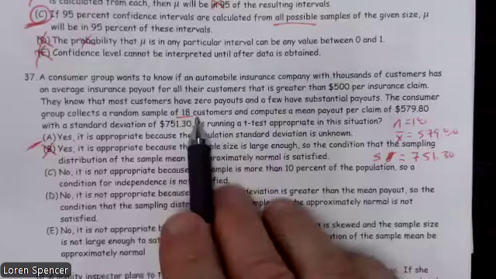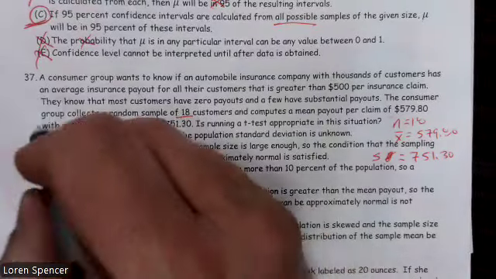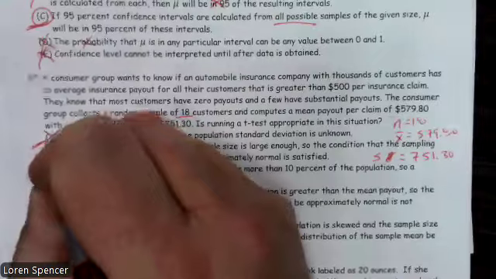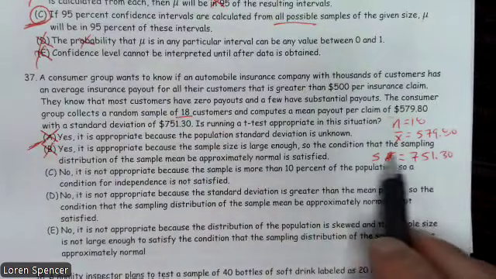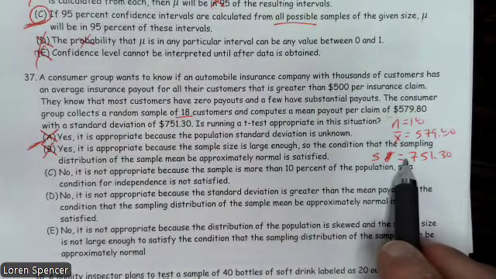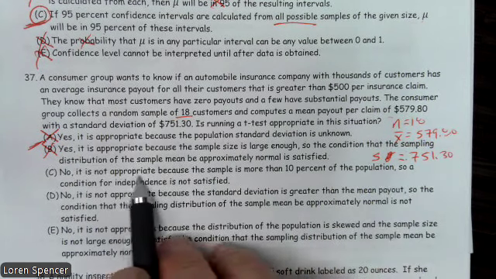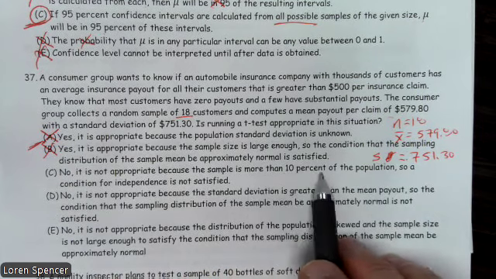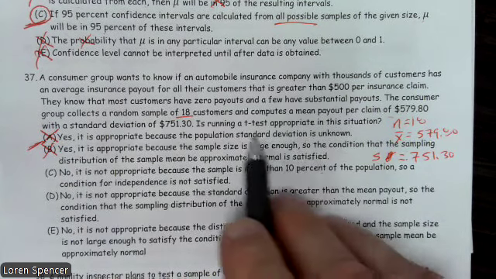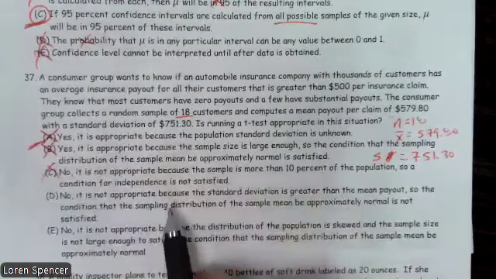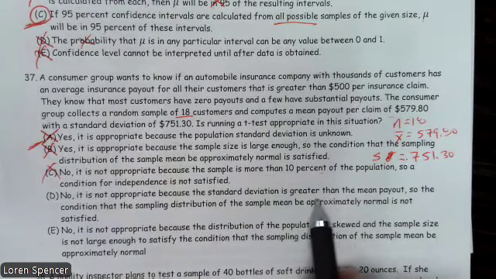Matter of fact, the sample size isn't big enough. So you know what? If the sample size isn't big enough and we have a lot of variation, then that means it's not normal. So no, it's not appropriate because the sample is more than 10% of the population. No, there's going to be more than 18 customers. No, it's not appropriate because the standard deviation is greater than the mean.